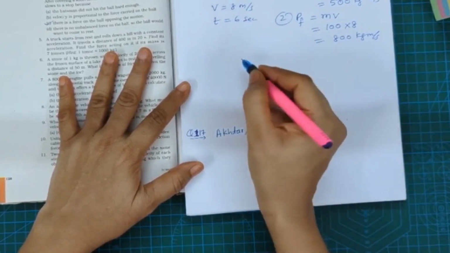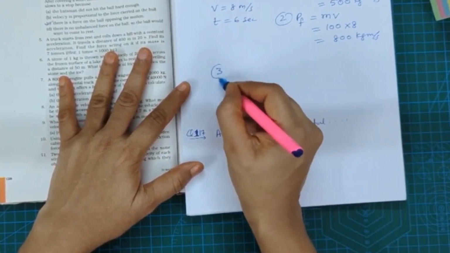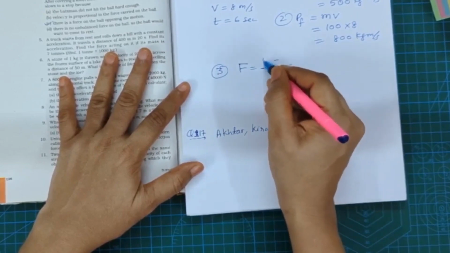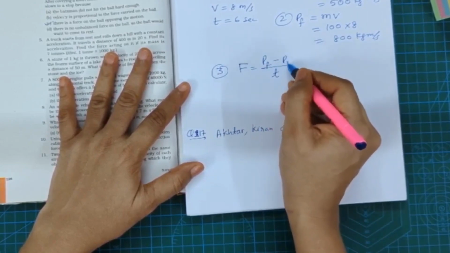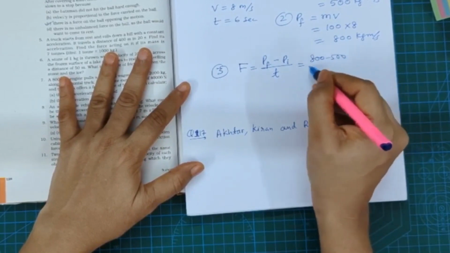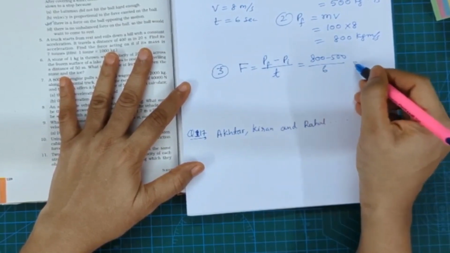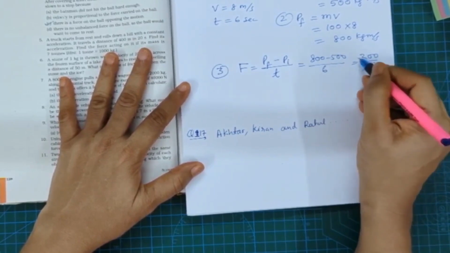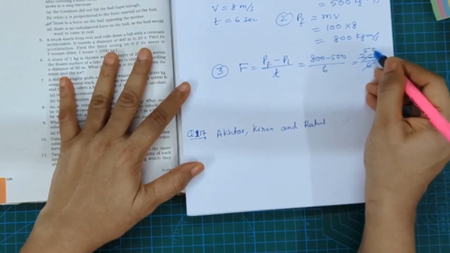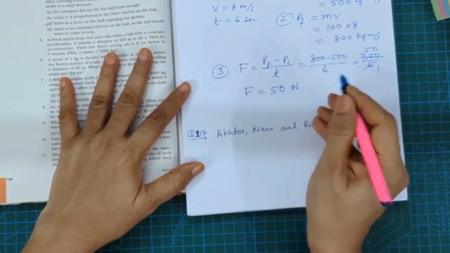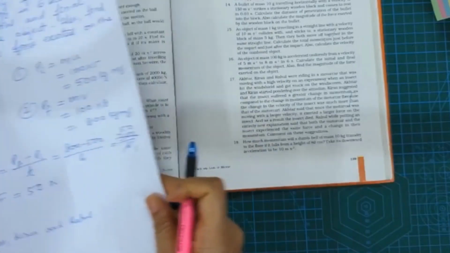By Newton's second law of motion, we know that force is the rate of change in momentum. So 800 minus 500 upon 6. So this turns out to be 300 by 6, 6 fives 30. So force is 50 newtons. So that's the 16th question.